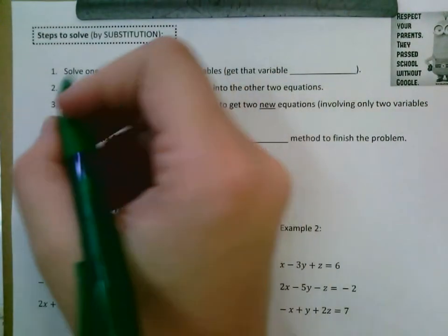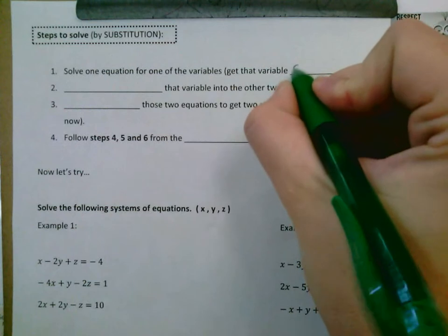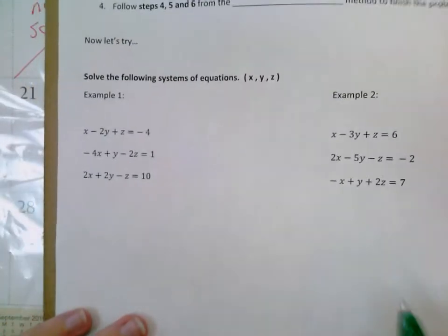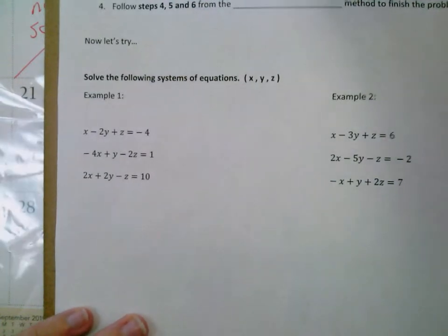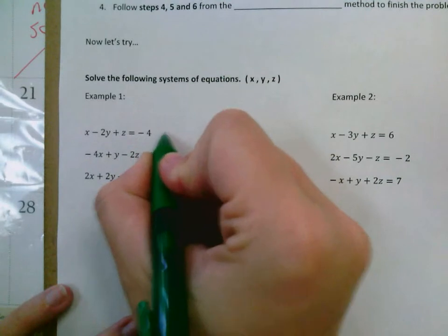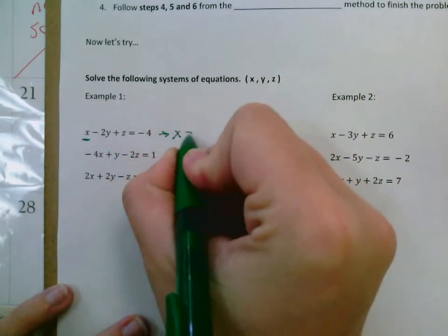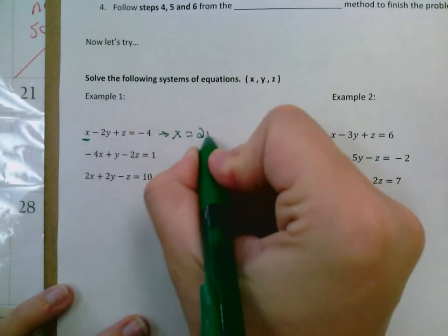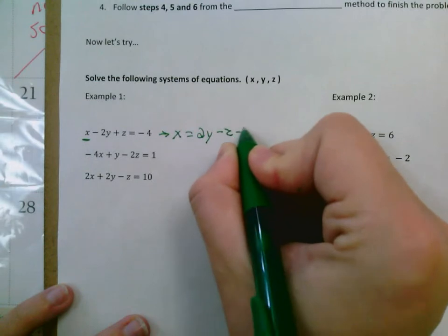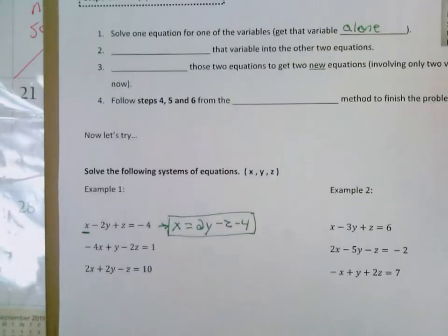So let's start working through this one. It says solve one equation for one of the variables. So in other words, get one of the variables alone. So you can pick any of the equations. It doesn't really matter which one. So take a look at all the different equations and say which one's going to be easiest. Maybe I pick this first one and I'm going to get x by itself. So that's going to be x equals, I would add the 2y over, so that's positive 2y. I'd subtract the z, and then I still have that minus 4. So I got one of the variables alone.